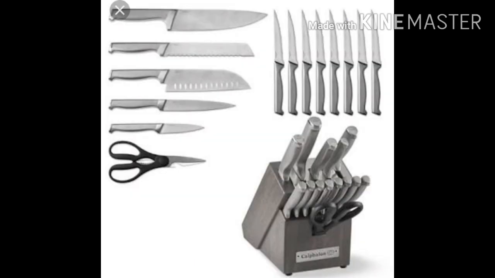Next one is cutlery. Cutlery means the things that we use to cut substances, like scissors, knives, nail cutters, these things. The cutlery substances that we are using in our day-to-day life are also made up of stainless steel. So I hope that you all know that very well.